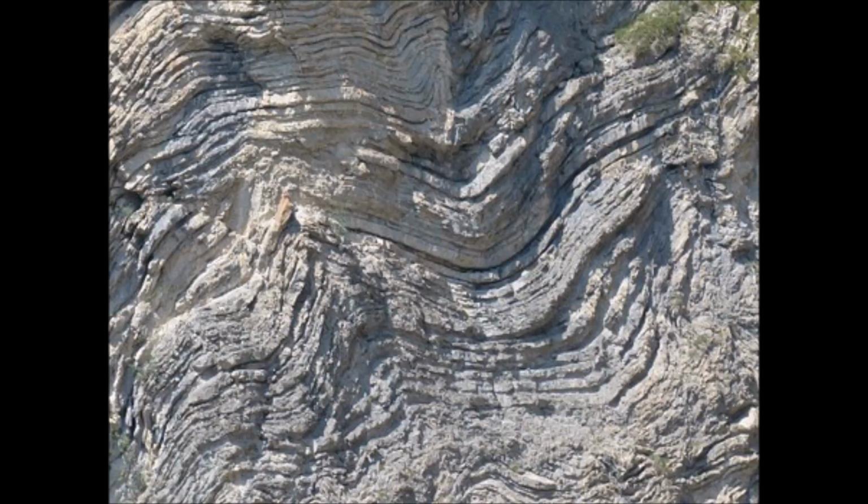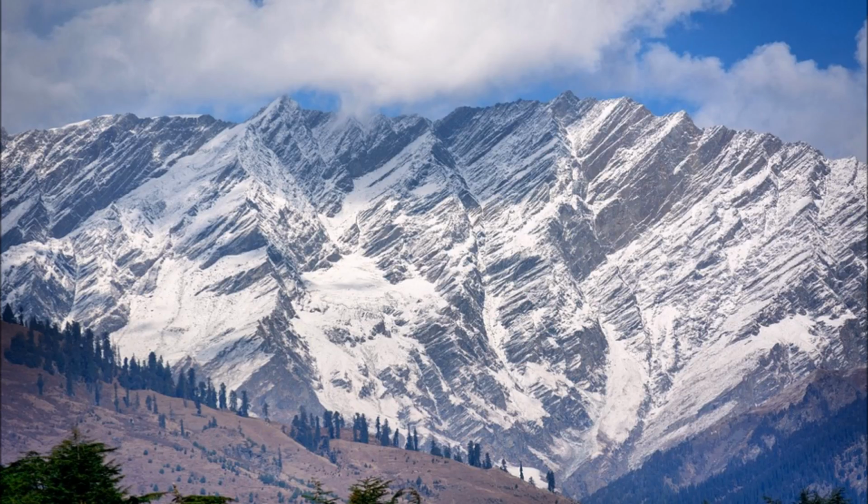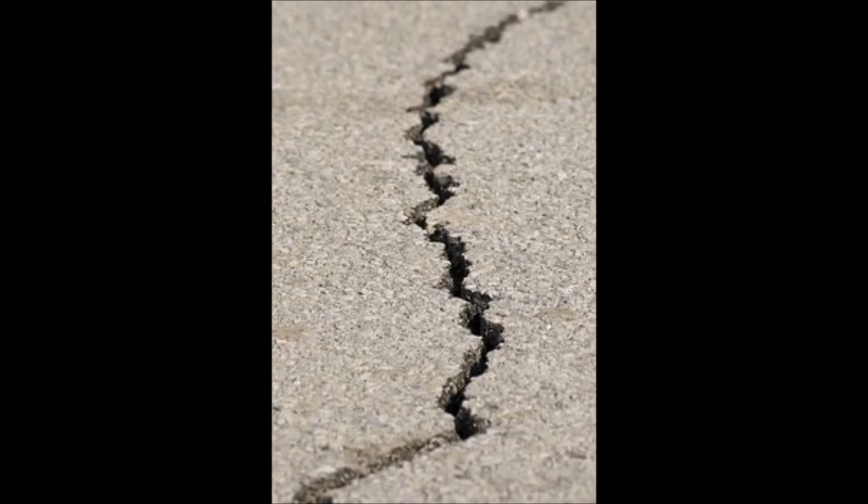At destructive margins, you can also get two continental plates. Here, there is no subduction. Instead, the two plates collide and the crust becomes crumpled and uplifts. This collision forms fold mountains such as the Himalayas. These mountain-building processes cause earthquakes, but there is no subduction, so there are no volcanoes.